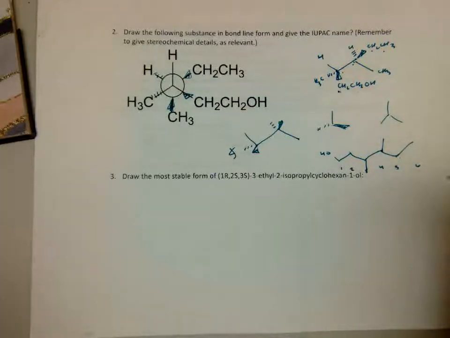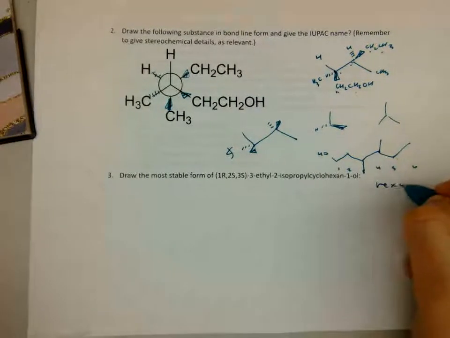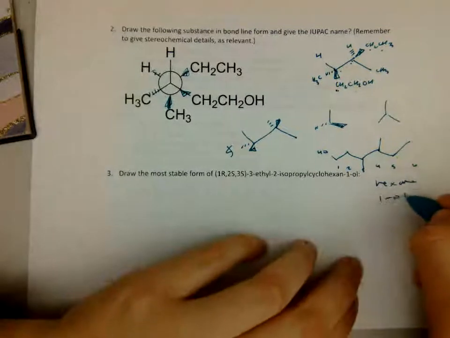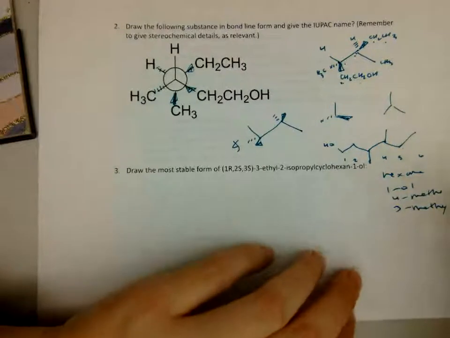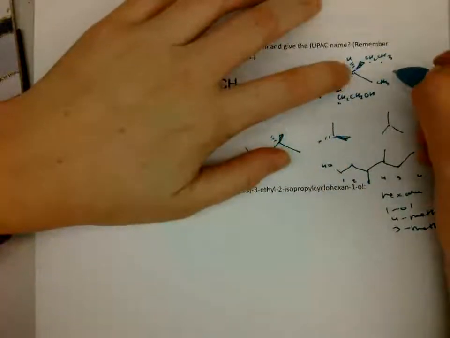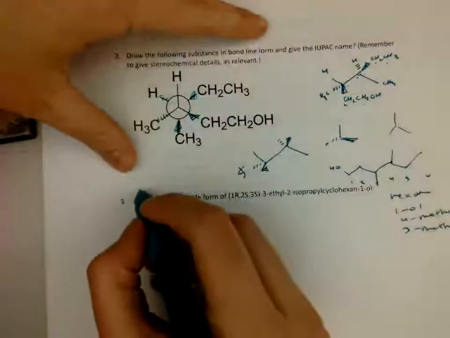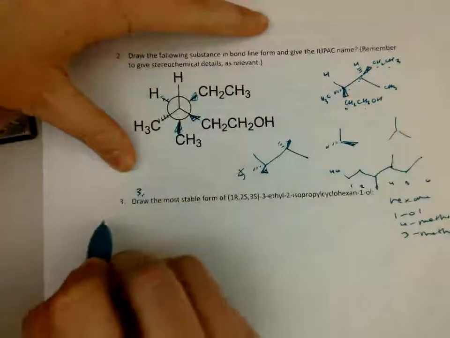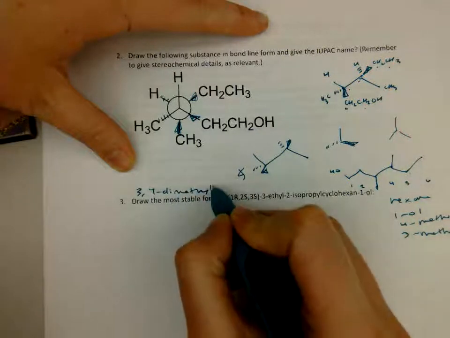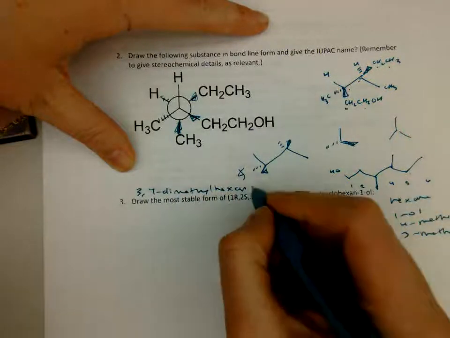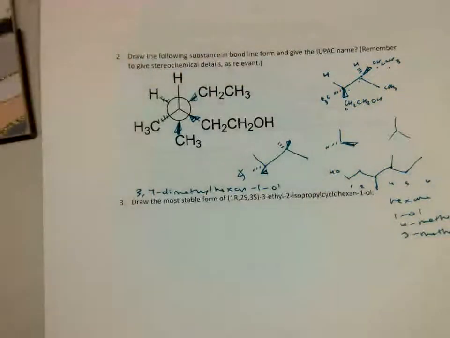And then to name it, that would be hexane. There's a 1-ol. There's a 4-methyl and a 3-methyl. So that total would be, let's see, I'm running out of room, 3,4-dimethylhexan-1-ol would be the total name.